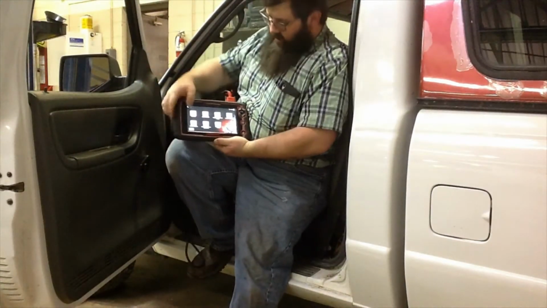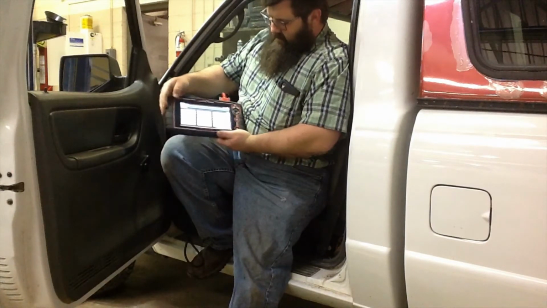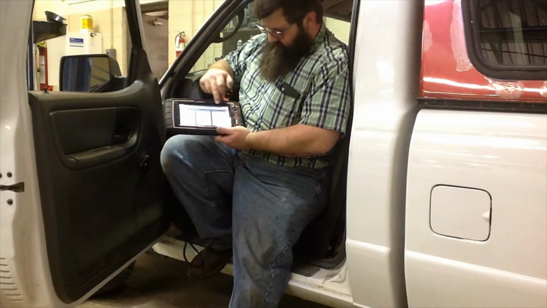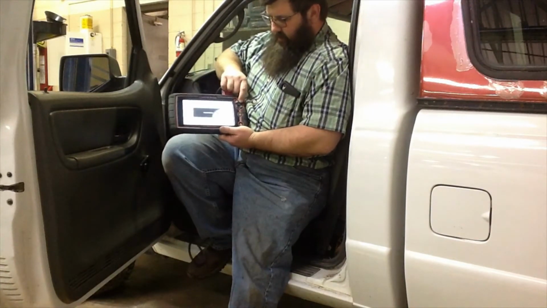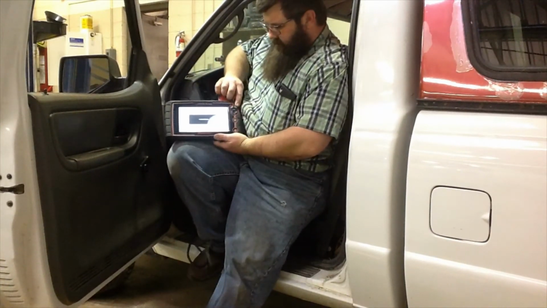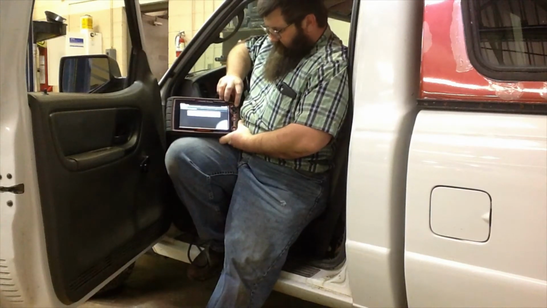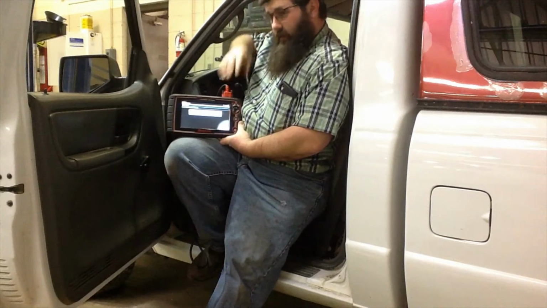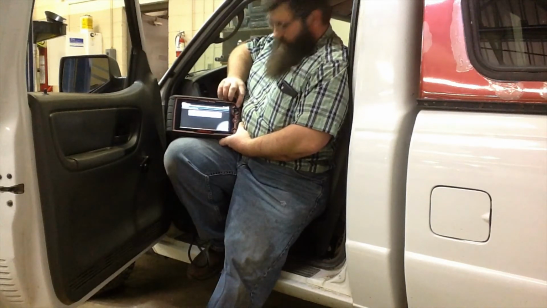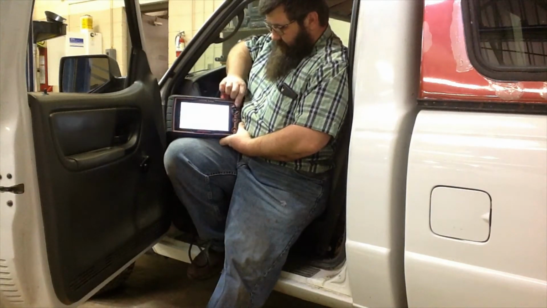We're going to go to scanner, and this is a Ford, so we're going to scroll down to Ford, and we're going to hit yes. I'm going to not use the touchscreen so you guys can see. And we're going to try to do an automatic ID. Nice thing about this new computer, it will already talk to and find the VIN number. So we're going to try that first.